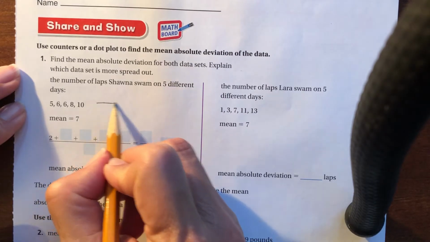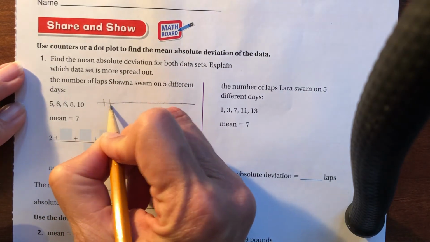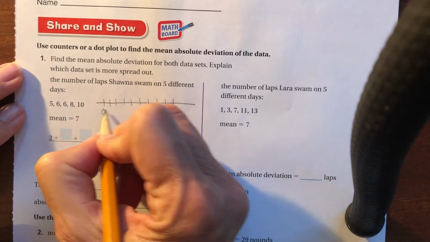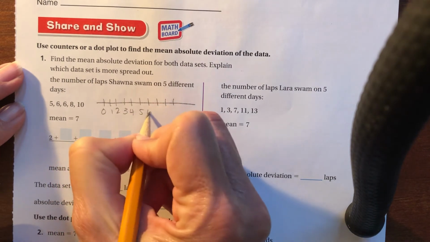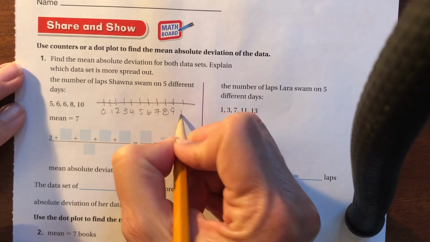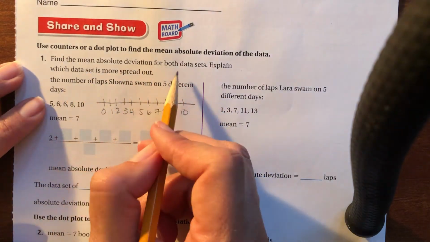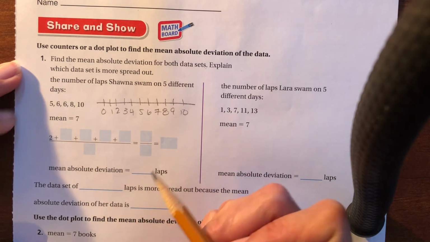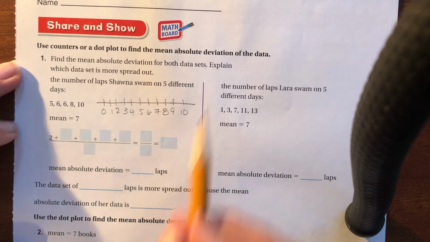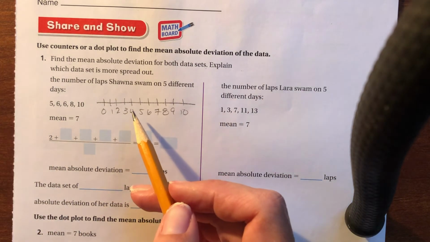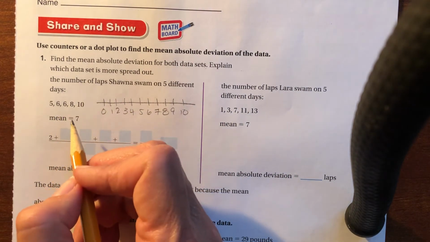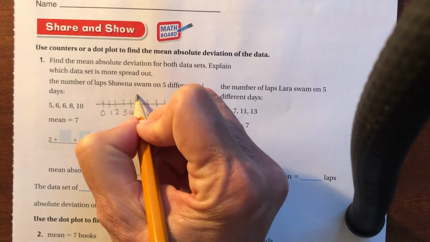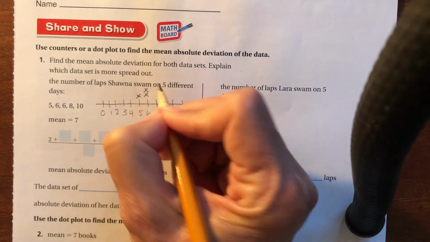Okay, so find the mean absolute deviation for both data sets. Oh, this one over here too? Okay, so on this day, we had, let's see, 5, 6, 6.